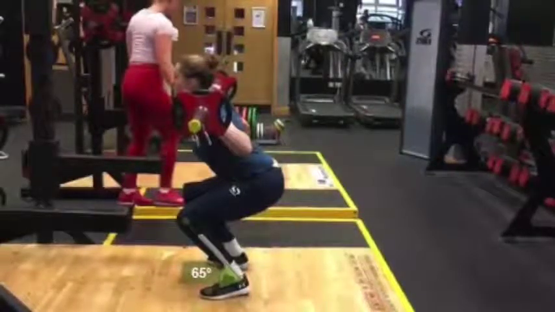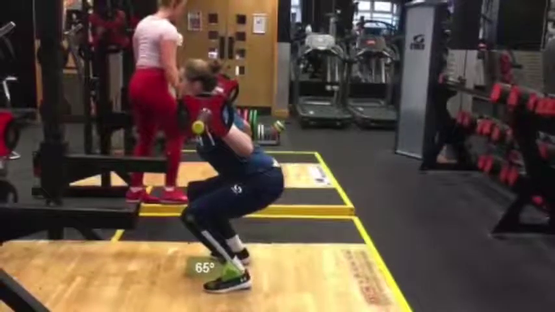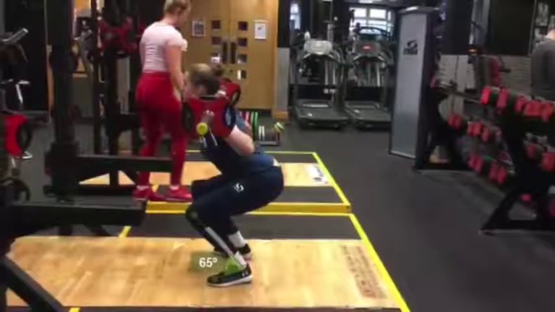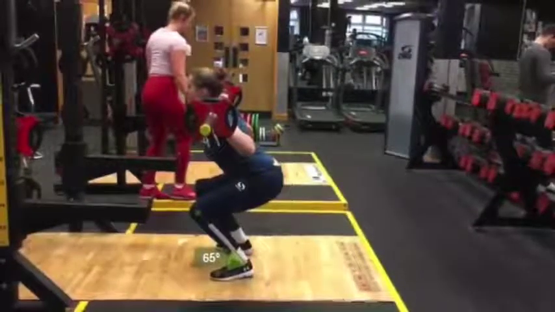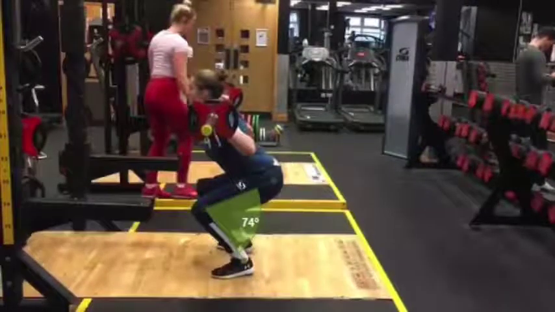When analysing in more detail, we can see an ankle angle of 65 degrees while in the squat. This indicates a dorsiflexion of 25 degrees, and according to Brad Schoenfeld, normal dorsiflexion range is between 0 and 20 degrees, therefore ankle mobility doesn't seem to be a problem with this athlete.